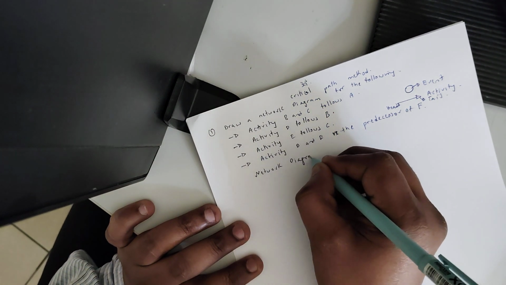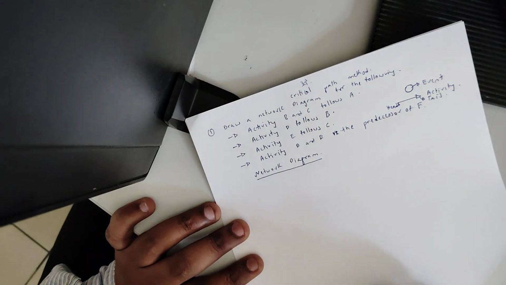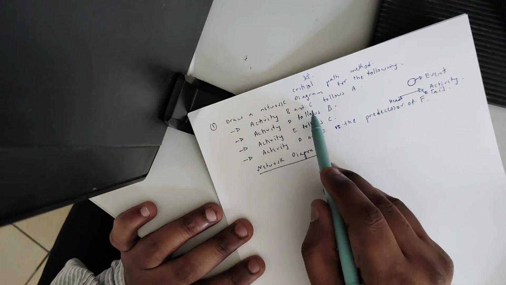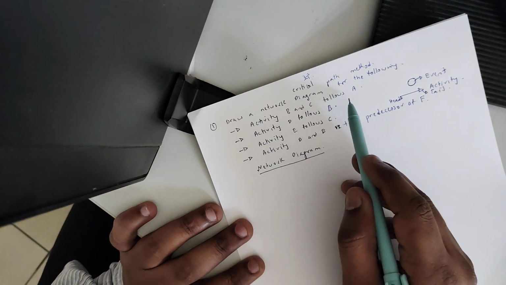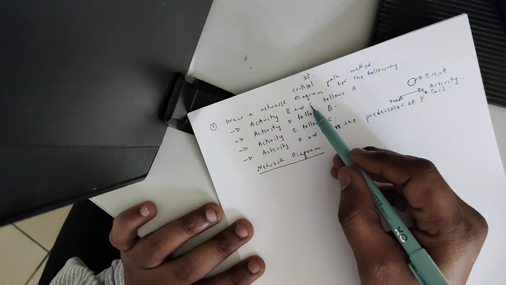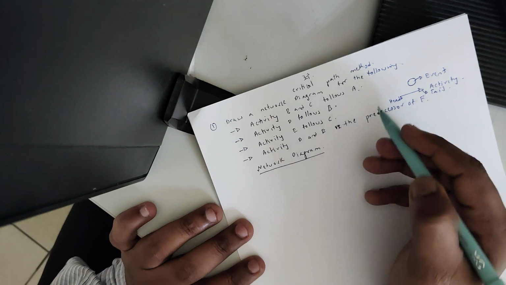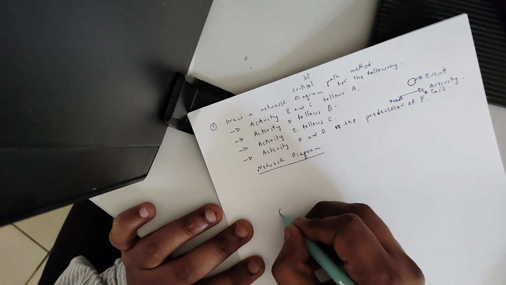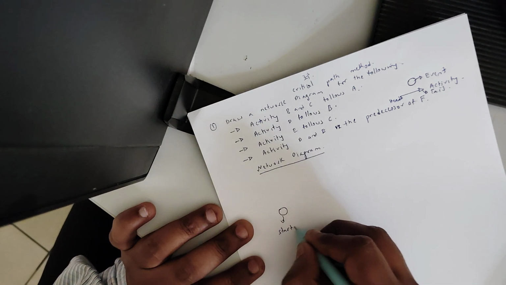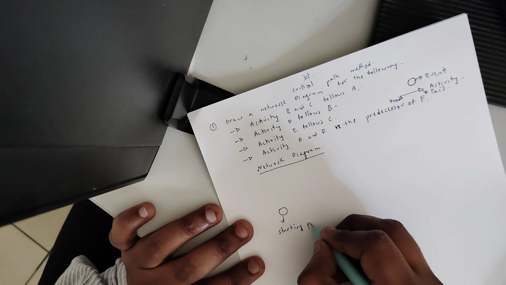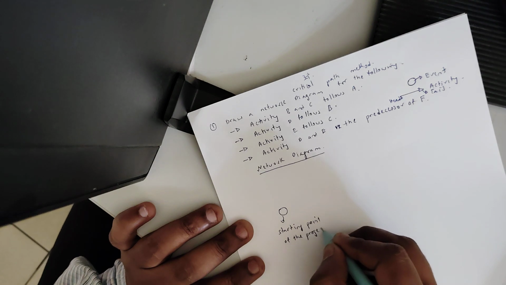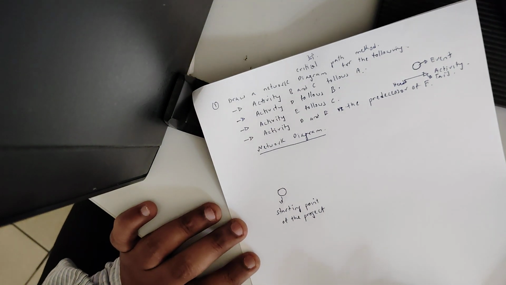Now I should construct the network diagram for this problem statement. We will start with the first point: activity B and C follow A. Always remember that the B activity and C activity should follow the activity A. So first we start with the event. Draw a circle, and this is the starting point of the project. Is it fine?